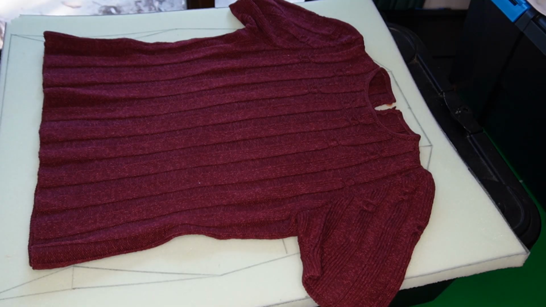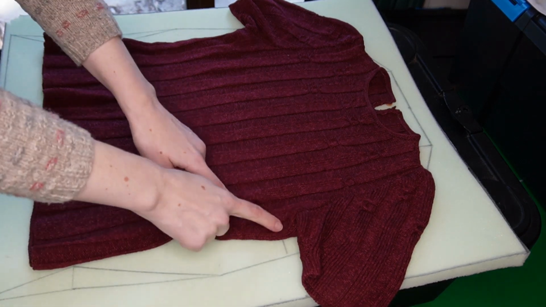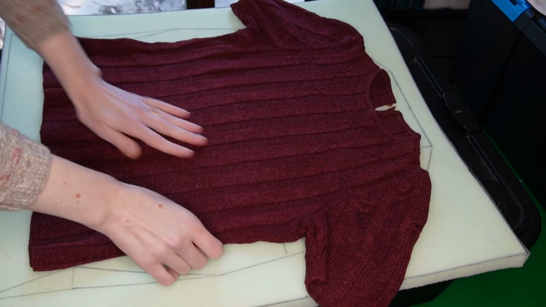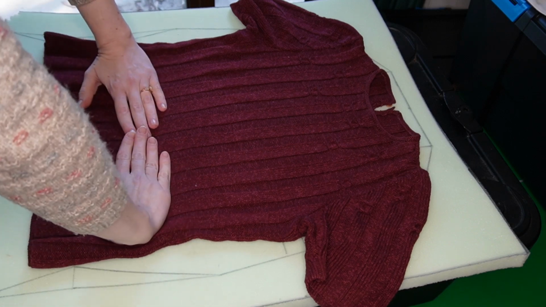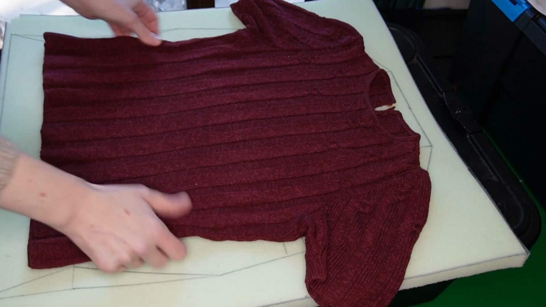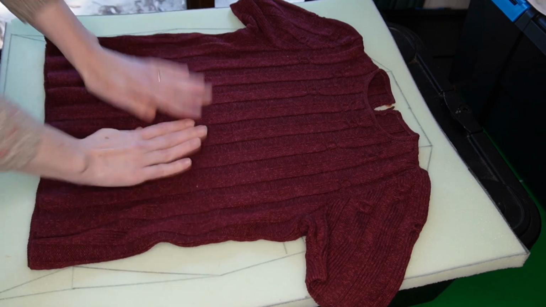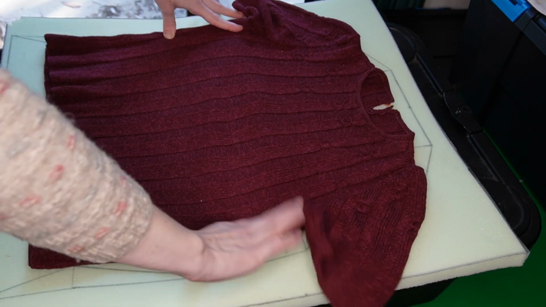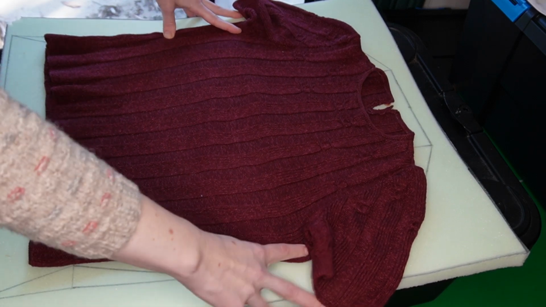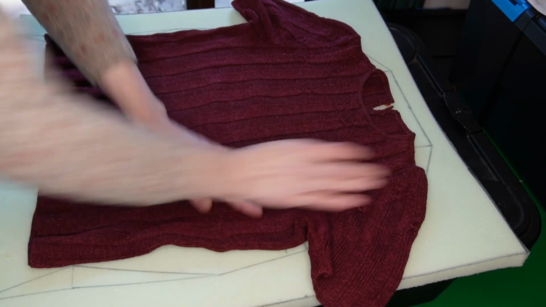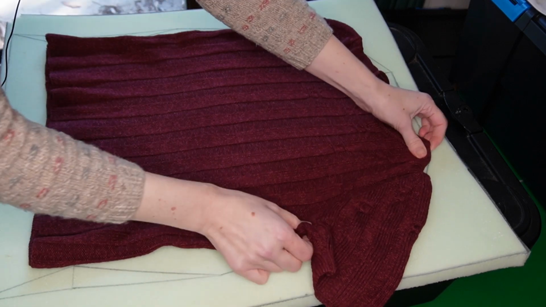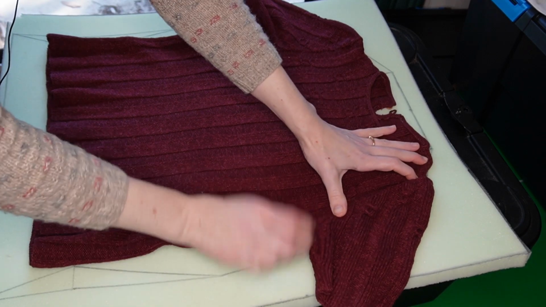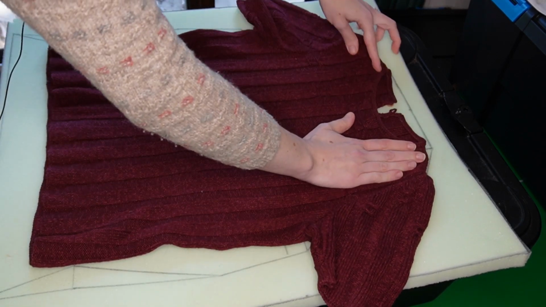Okay, this one is an interesting one. This one fits me really well in the top half. So here to here it fits great. And I'd say even from about here, it fits really nicely. Obviously there's a bit of negative ease here, but it's ribbed and it doesn't concern me because when I wear it, it stretches out like that and it just looks quite flattering. The part that you can see, when I do that, it pulls down a little bit in the shoulder, but if I hold it down, it fits quite well in the shoulders as well.